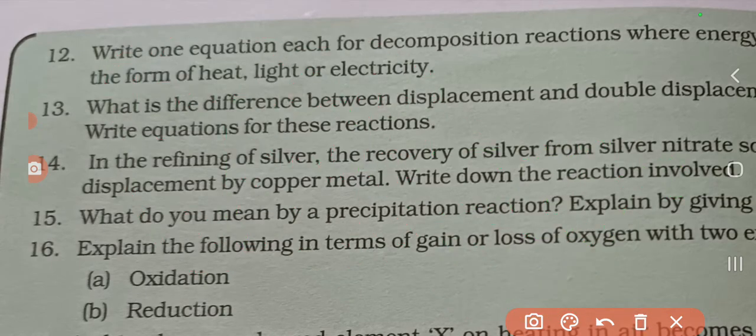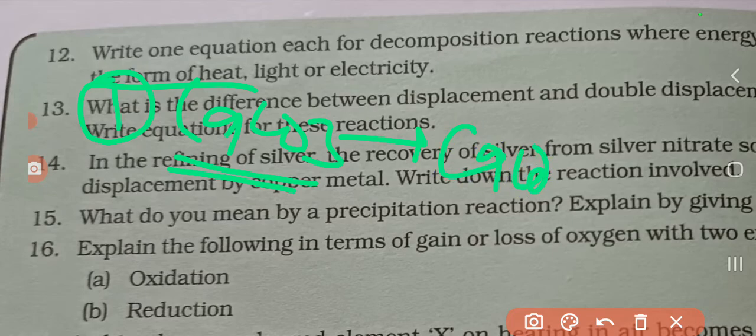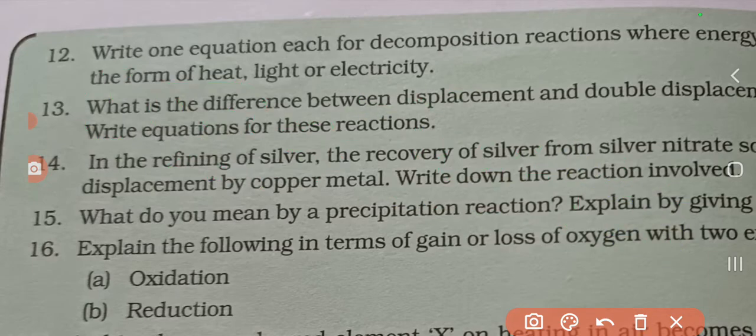Please tell me the example of it. First is CaCO3. What will happen when the calcium carbonate is heated? So CaO and CO2. Correct.